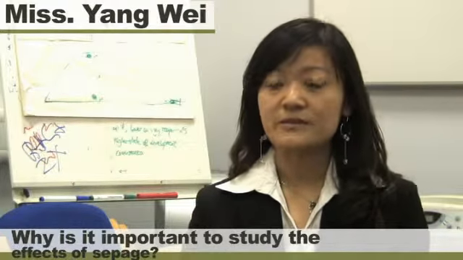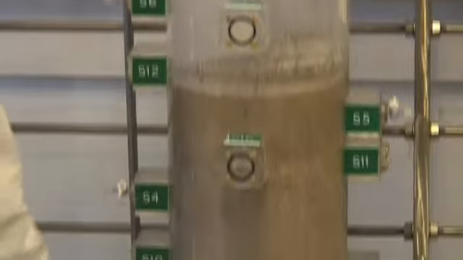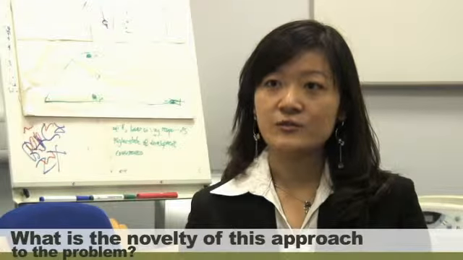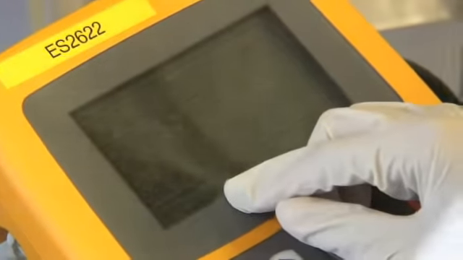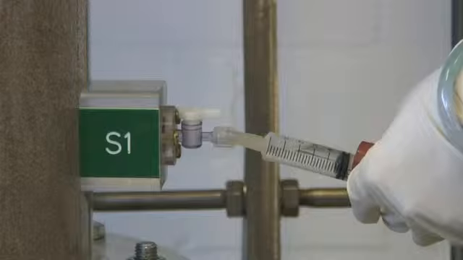It is important to see the effect of CO2 seepage because CO2 seepage may have impacts on soils, contaminate groundwater, and have impacts on local biota. The novelty of this approach is that we can simulate the CO2 seepage process in a simplified and well-controlled environment, and then make a comparison with a more complex scenario, such as natural analogs, as well as some large-scale field facilities.